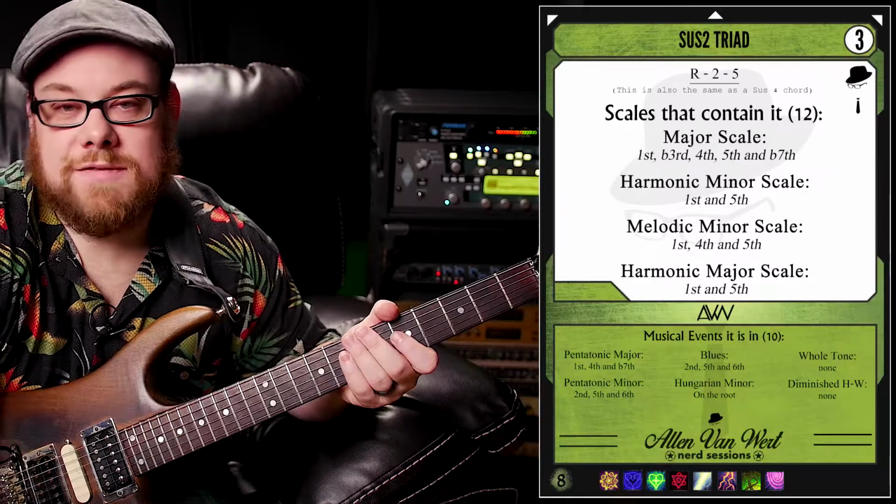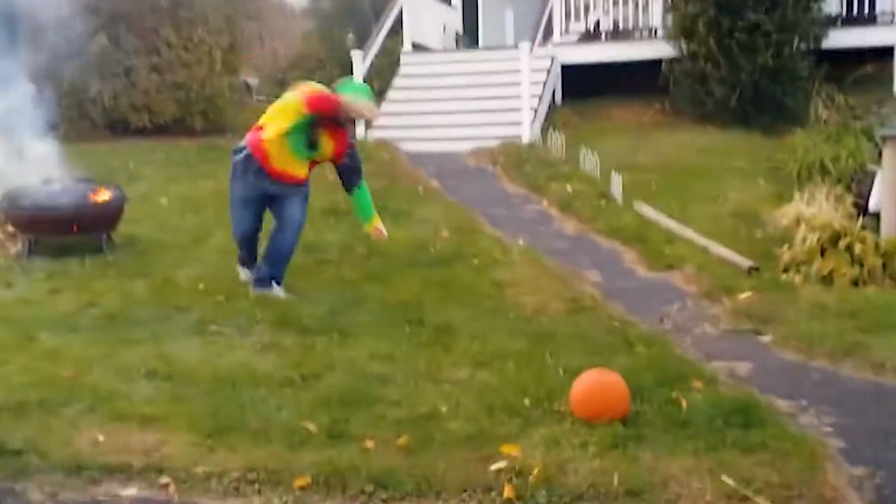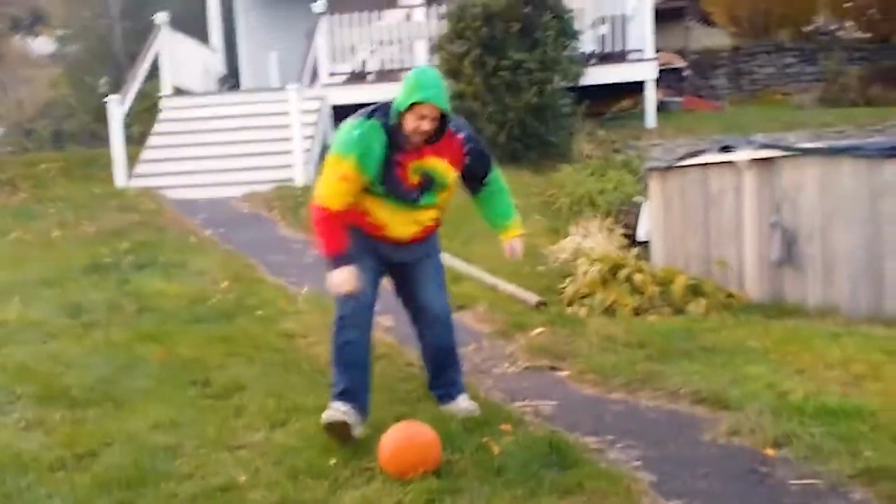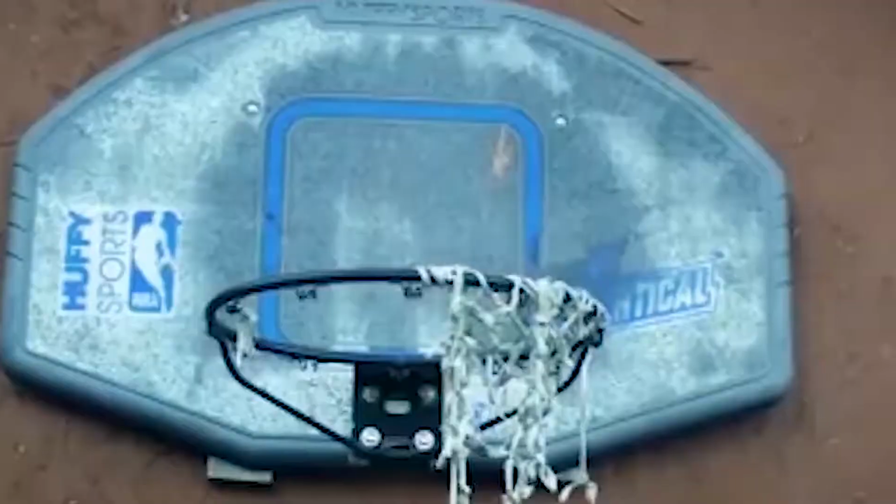On the 1 and on the 5, you get the harmonic major. Oh, my glasses!